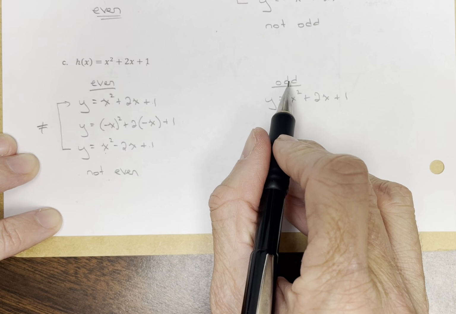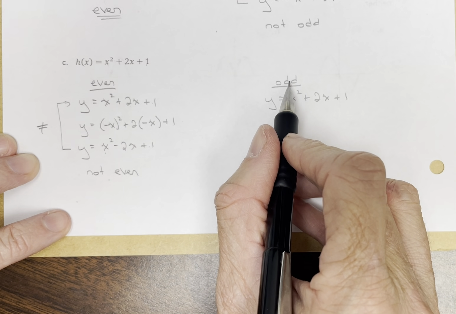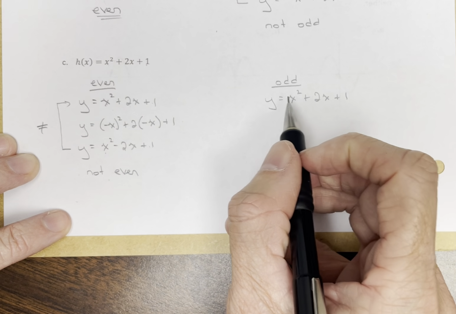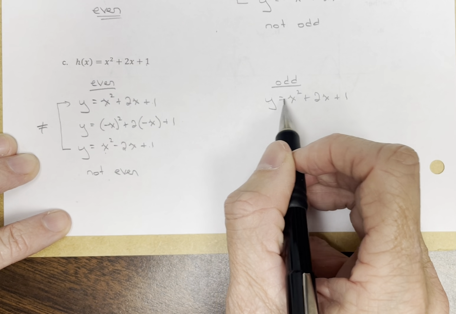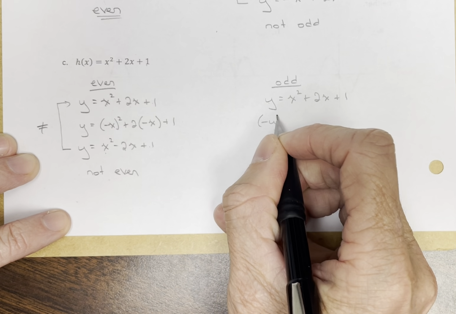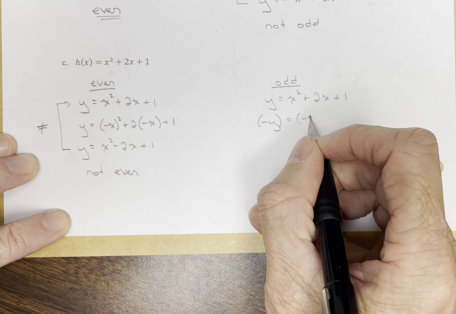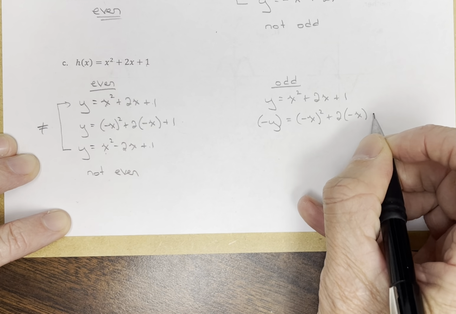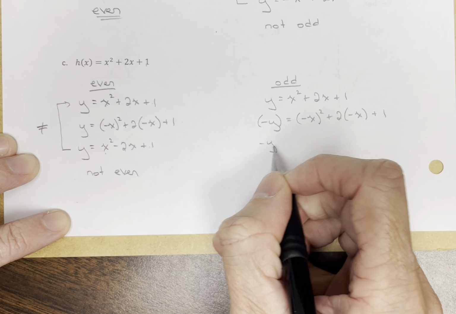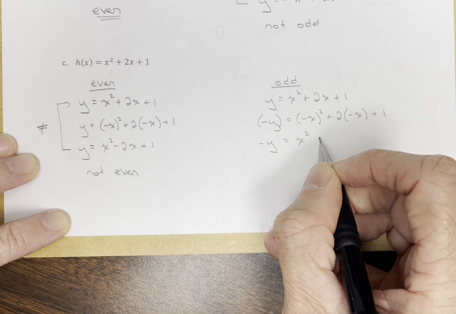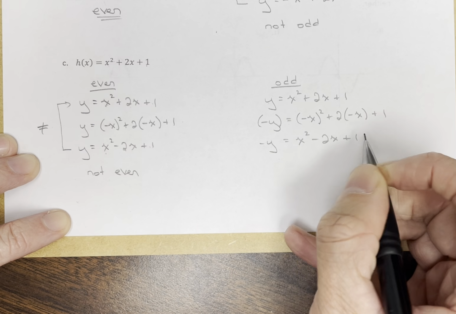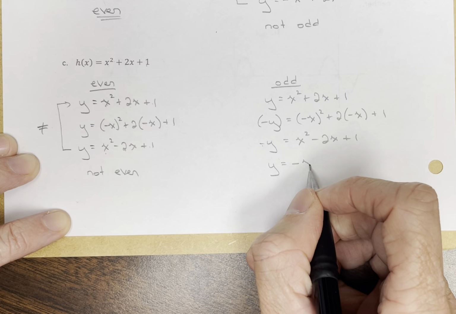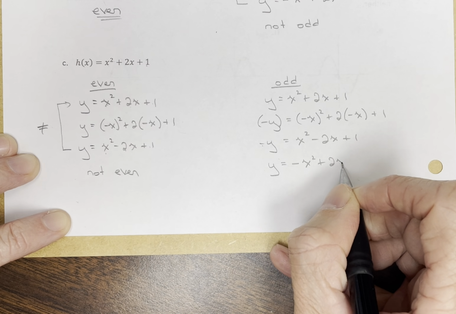Okay, to test if a function is odd, that means it is symmetrical with respect to the origin. And to do that, we replace both y with negative y and x with negative x. So negative y, and then replace x with negative x. And again, use your parentheses. Okay, left side is negative y, right side is x squared minus 2x plus 1. Multiply both sides by negative 1. Y equals negative x squared plus 2x minus 1.